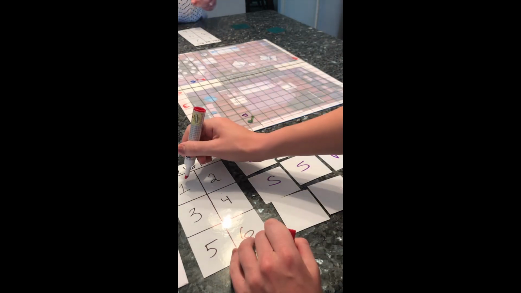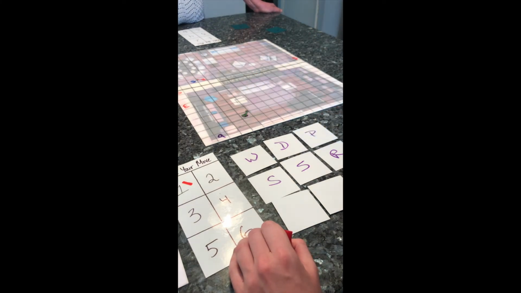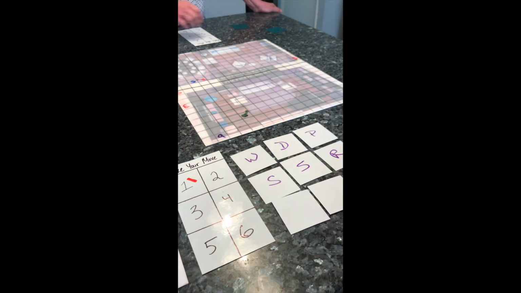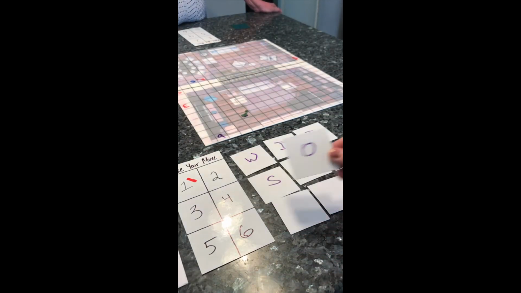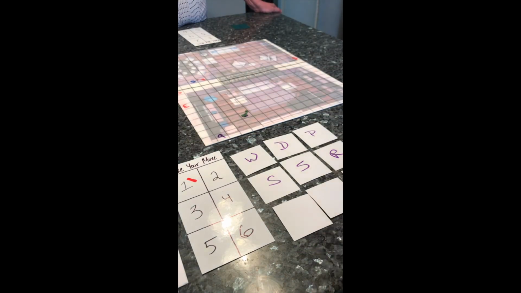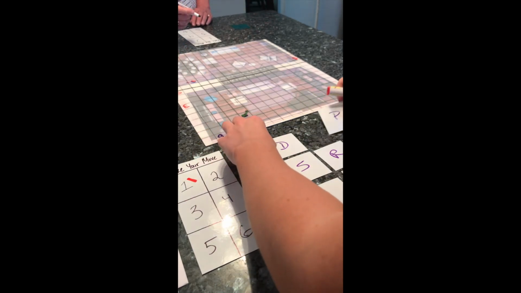And I'm gonna move 1 space. So I got 5. Landed on 5. So I got O. And I only have 1 more left, so I should be able to start spelling out something. I'm going 1 space, so that's 5.